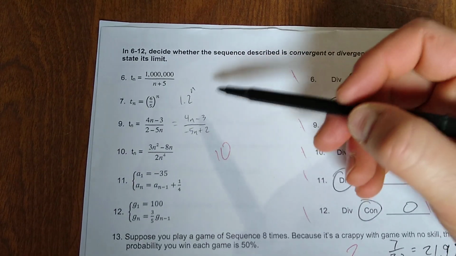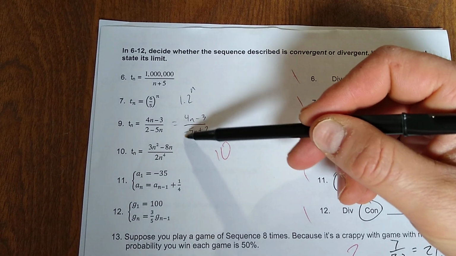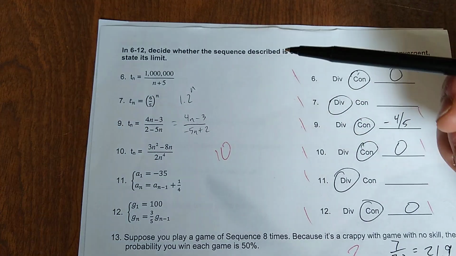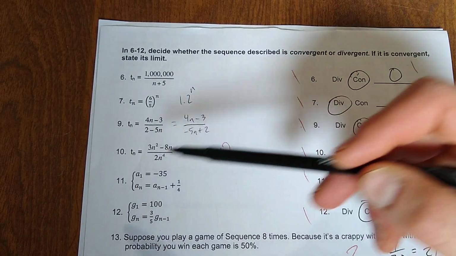Since it's what we call a tie, there's a power 1 on top and bottom. All you have to do is circle the coefficients and get negative 4/5. Biggest power on bottom converges to 0.